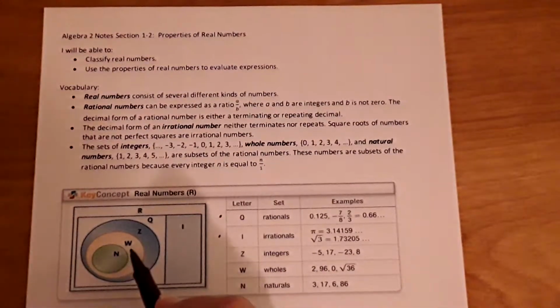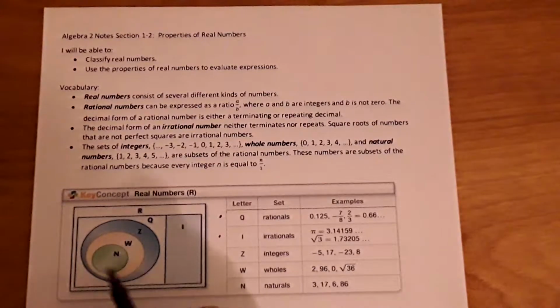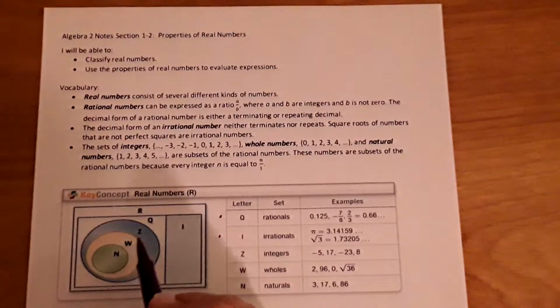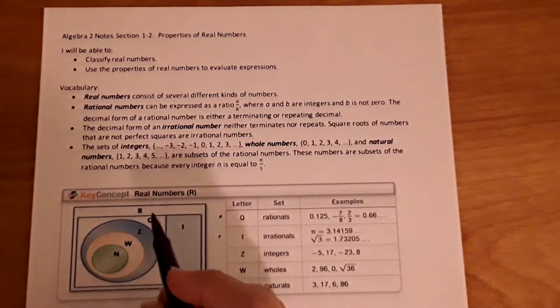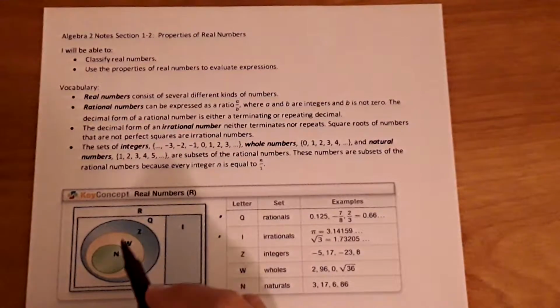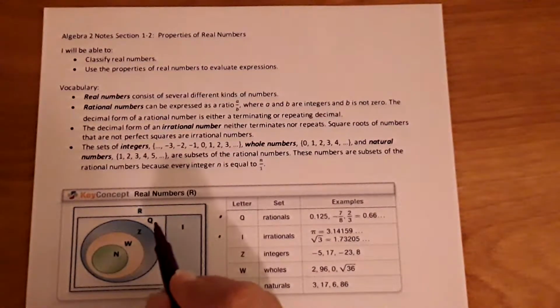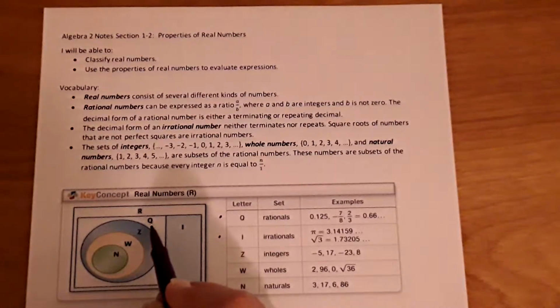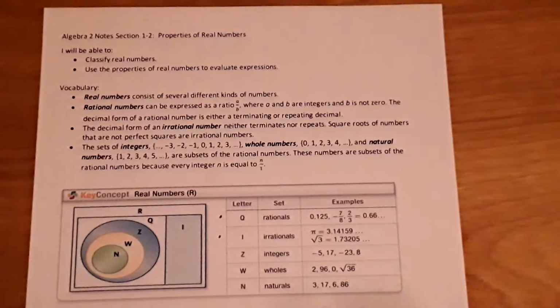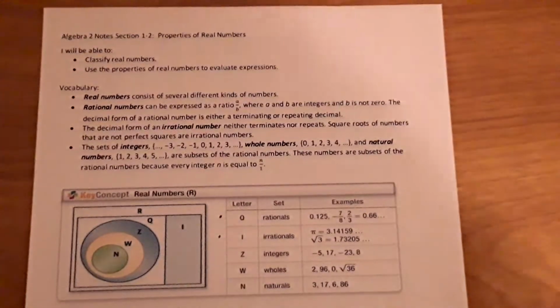All natural numbers are whole numbers. All of naturals and wholes make up integers, and then all three of these groups make up your rationals. So if it is a natural number, then it's a whole number, an integer, and a rational. If it's just a whole number, which the only whole number that's not a natural number is 0, then it would be a whole, integer, rational. Then if it's just a negative number, then it is an integer and a rational number.